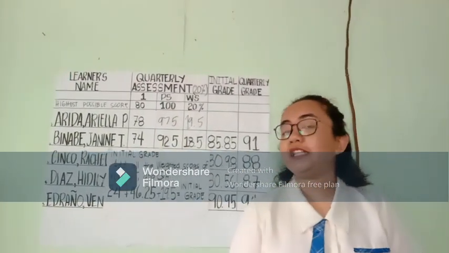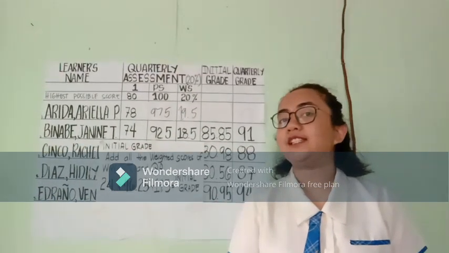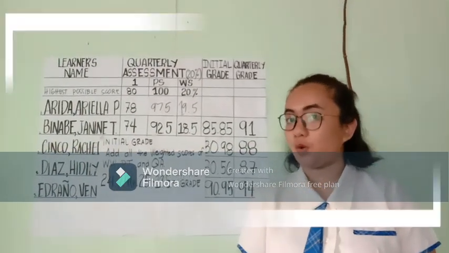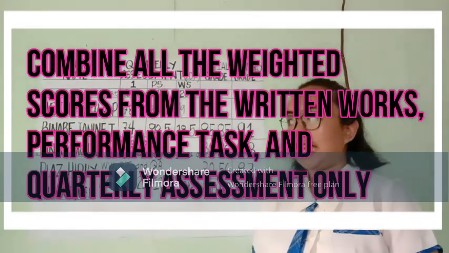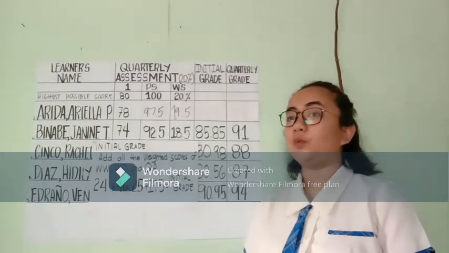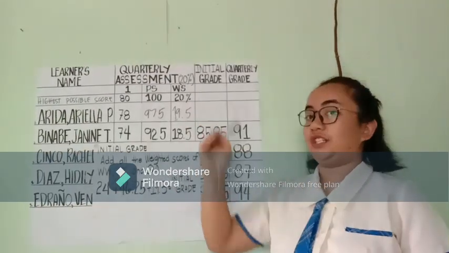In getting your initial grade, all you have to do is combine all your weighted scores from your written works, performance task, and quarterly assessment. Remember that only the weighted scores will be combined to get your initial grade.